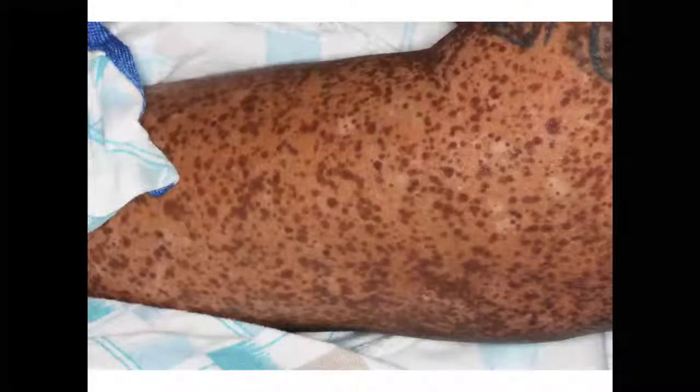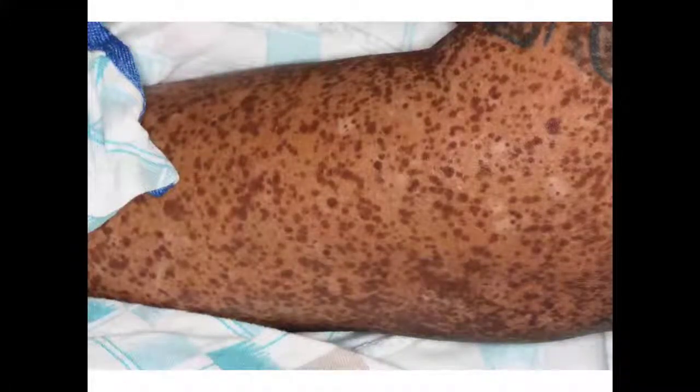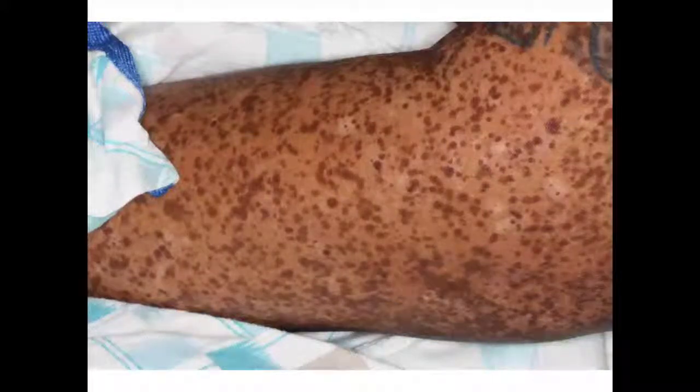And graft versus host would be very high on the list, which is what this was. Graft versus host, when you see it clinically, it often accentuates around acrosyringium and follicle, around all the adnexal structures, which probably explains the drop-like pigmentary change.